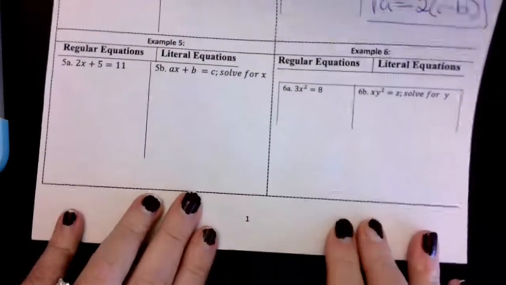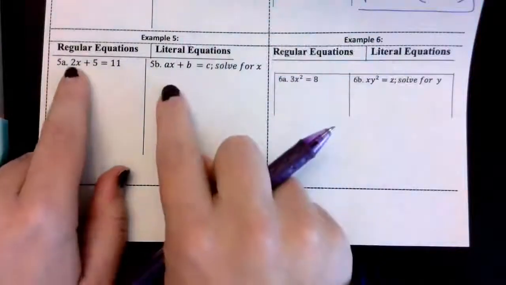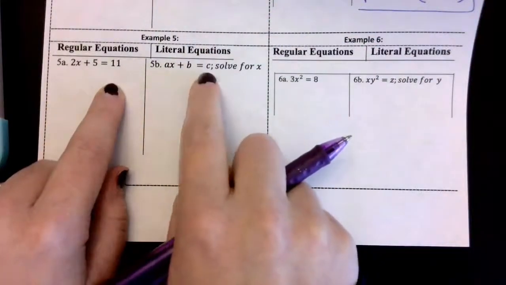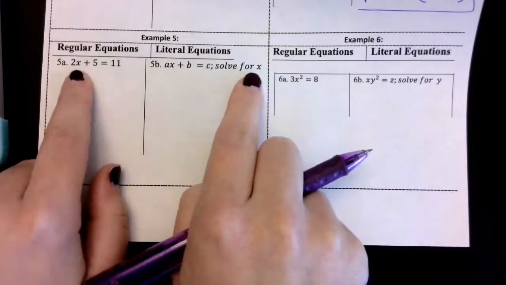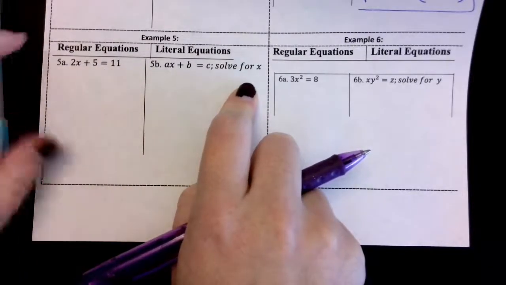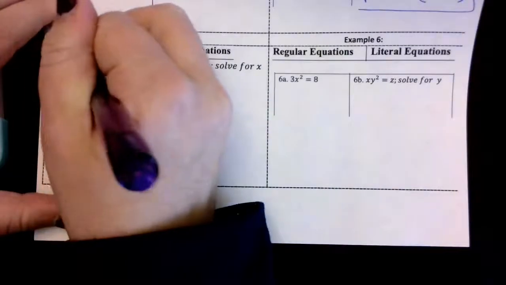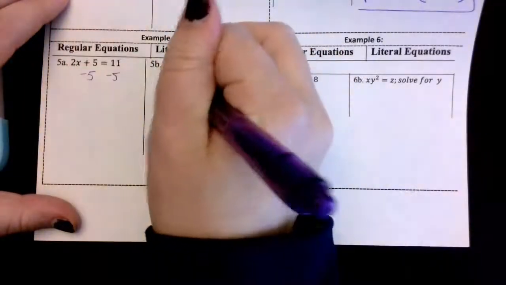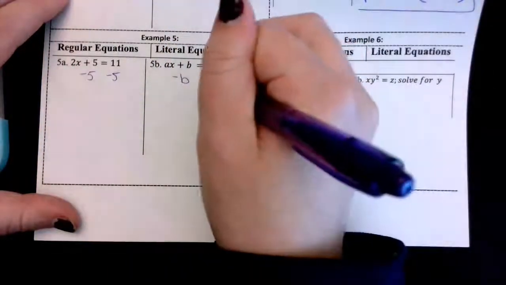Okay, same thing for my next one. It's almost in the same setup. Ax plus b equals c. I'm solving for x. 2x plus 5 equals 11. The first thing you always want to do is add or subtract because of inverse operations. So just like I would subtract 5 over here, I'm going to subtract b over here.